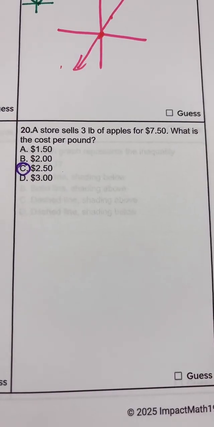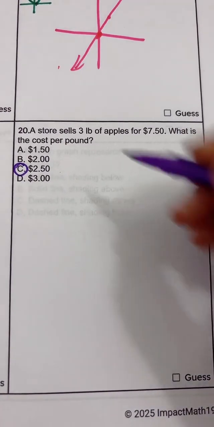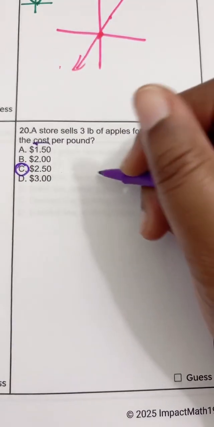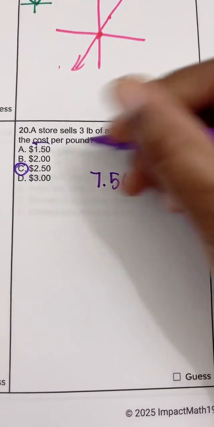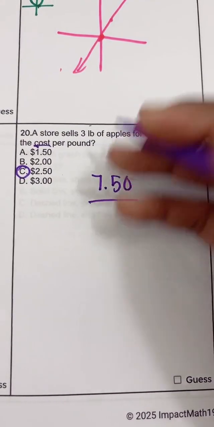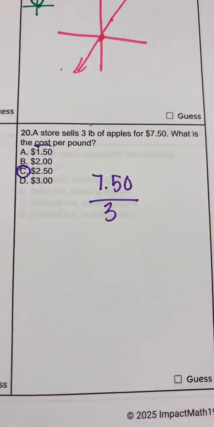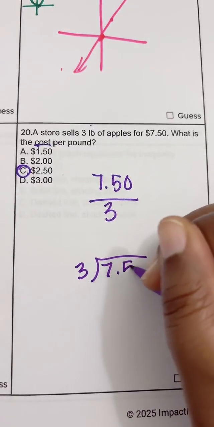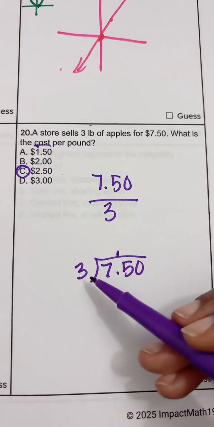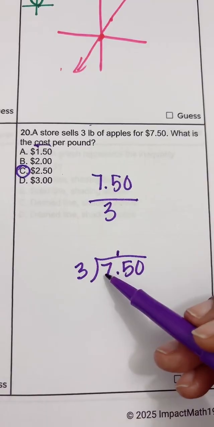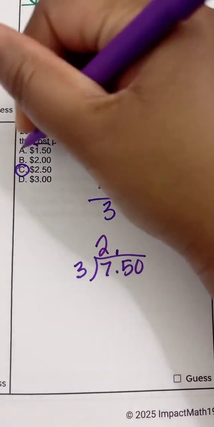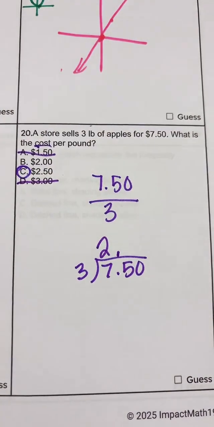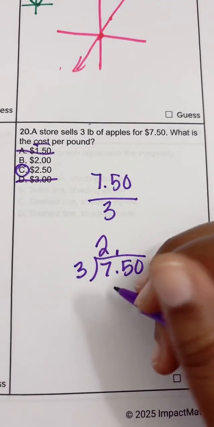So we want cost per pound. So I'm going to start with the money. Money. Per means divide. Pound, well, we got 3. And we're going to put 3 into 750. 3 can go into 7. Good. As soon as we see this 2, these other options are not even an option, right? So 2 times 3 is 6.